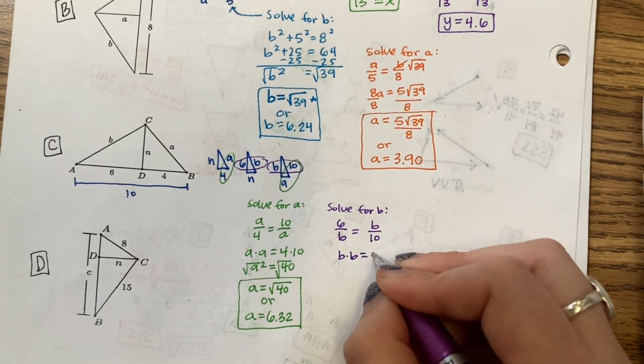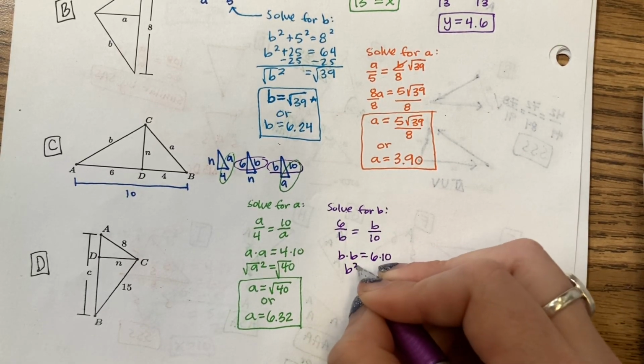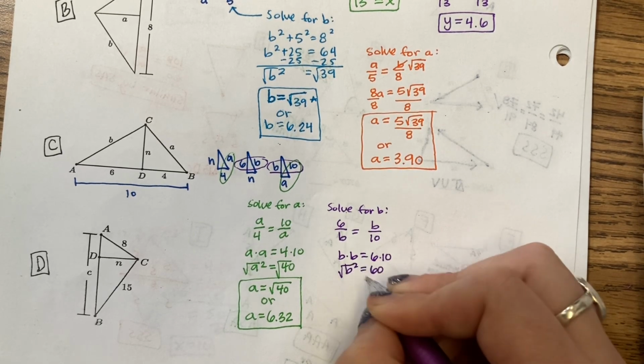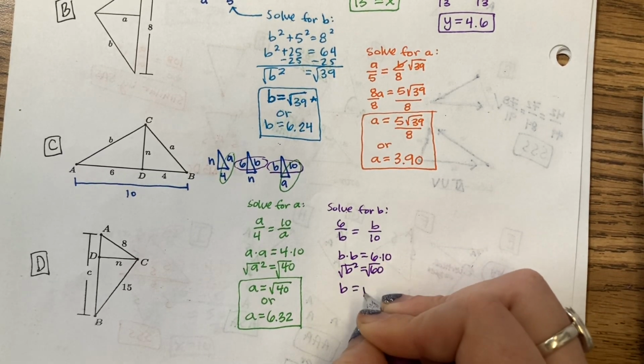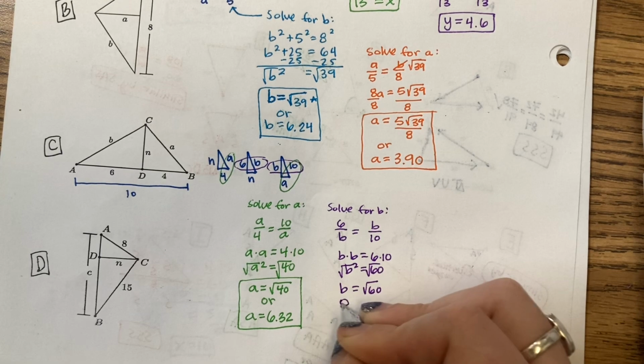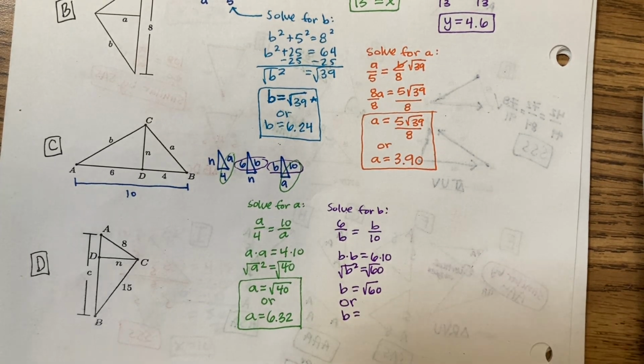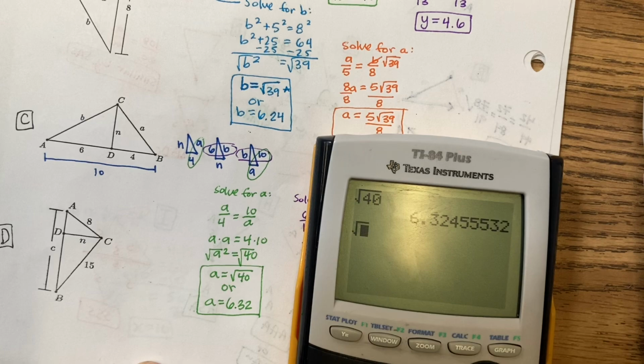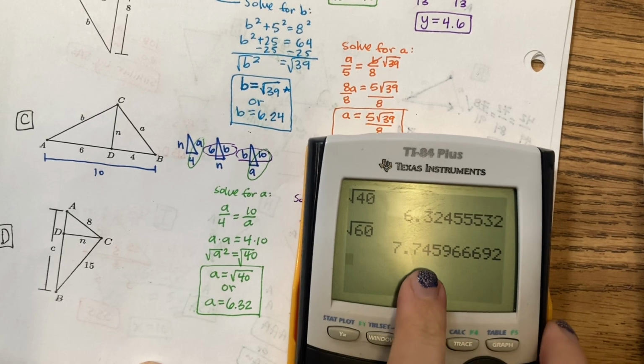B times b equals 6 times 10. Square root. I can leave it in the root or as a decimal. Square root of 60 is 7.75, rounded.